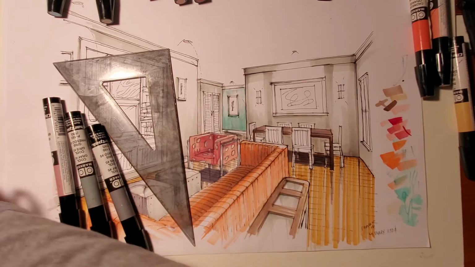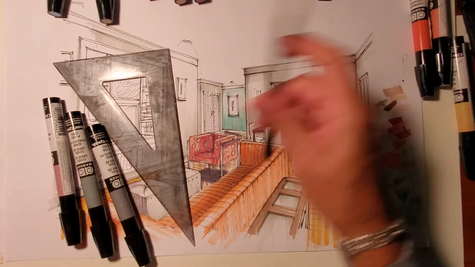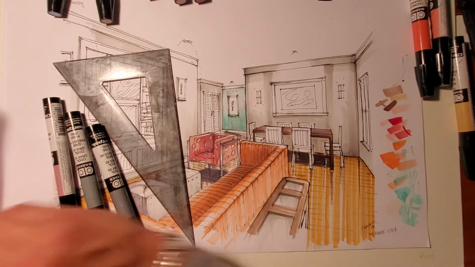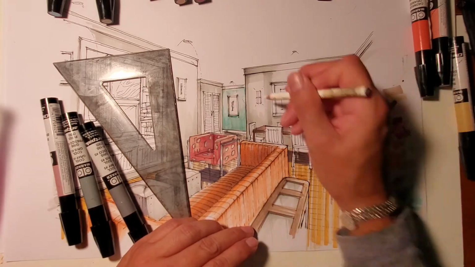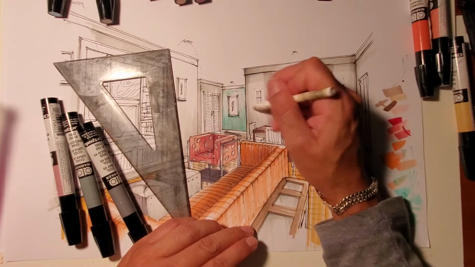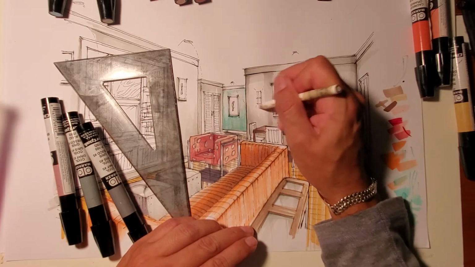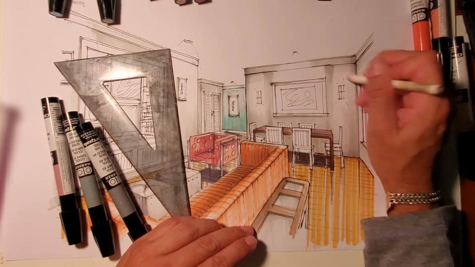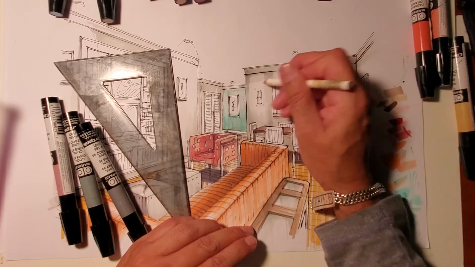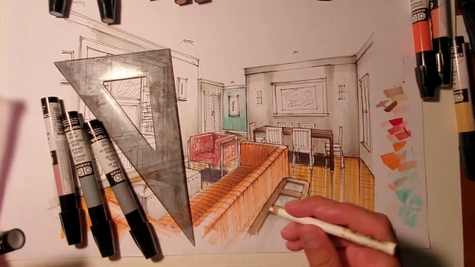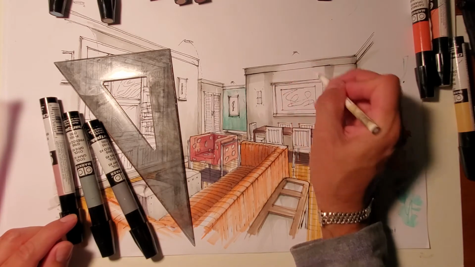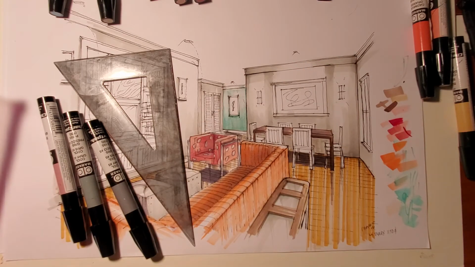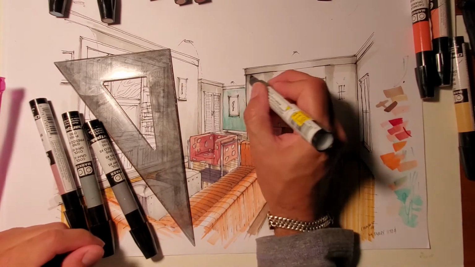That's that glow of that light, right? And all this is glowing. All this has a glow to it. This is my color pencil doing this, right? But I kind of want to leave it with the marker. I'm going to be a little bolder here.